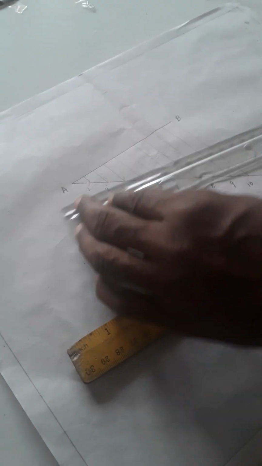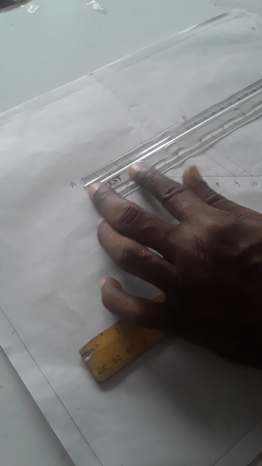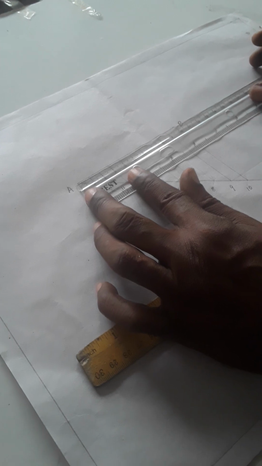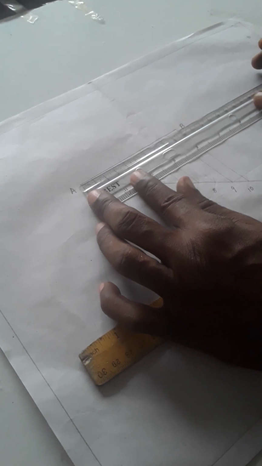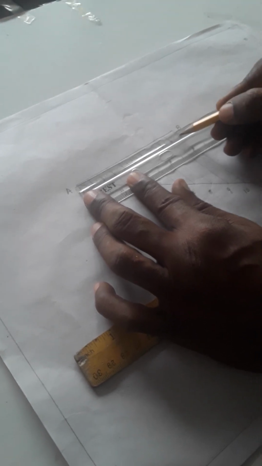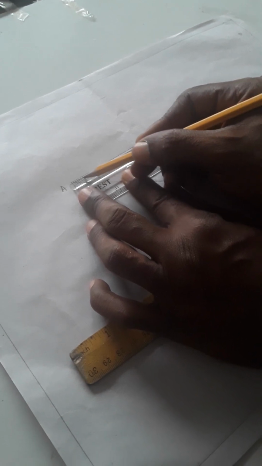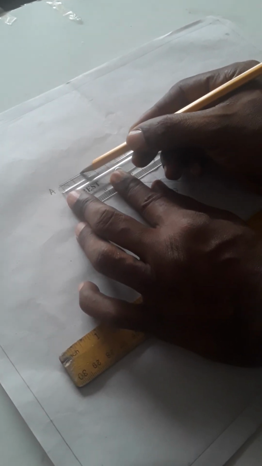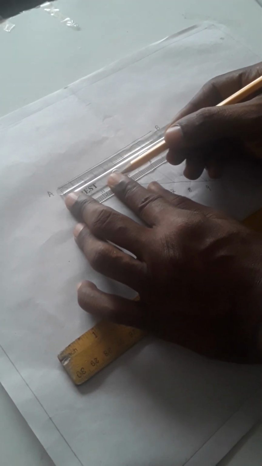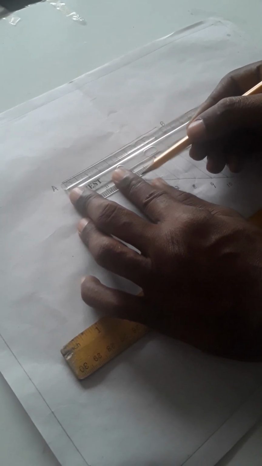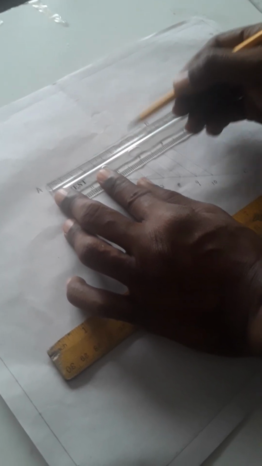You can see that with your rule. Just bring your rule and place it along this line AB. Remember, it's 10 centimeter we measured initially. You can see each of these parallel lines is touching on the centimeter. The first parallel line is touching on 1, it's touching on 2 centimeter, it's touching on 3 centimeter, it's touching on the 4th centimeter. The fifth line is touching on the 5th centimeter.